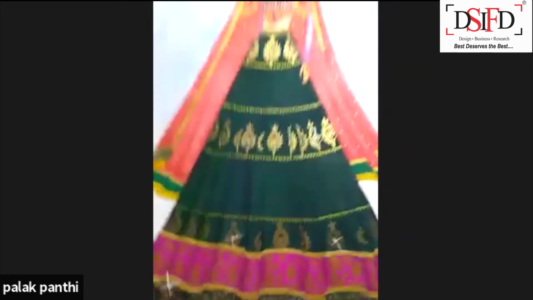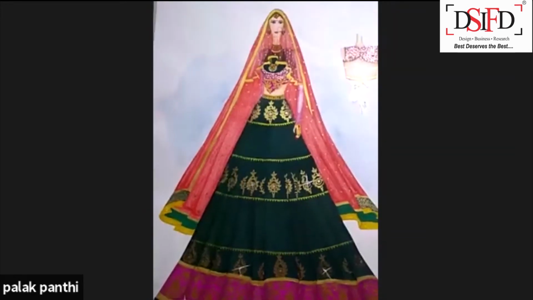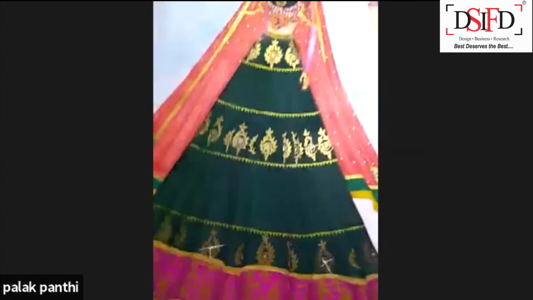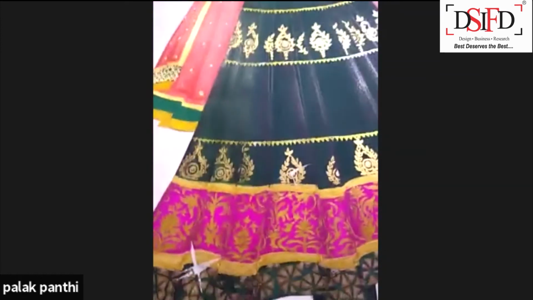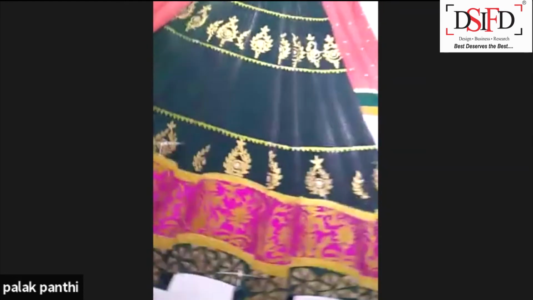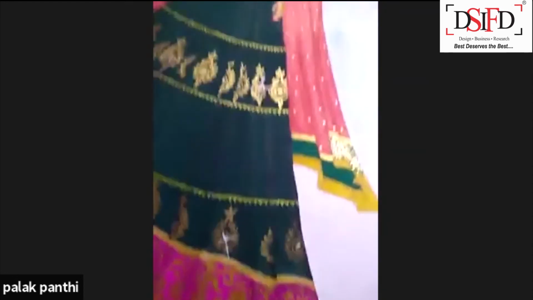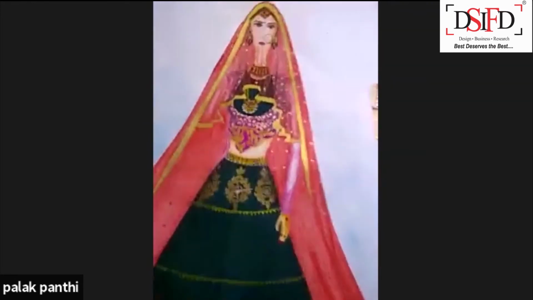This is another design from the same bridal wear collection. So you can see the gold pen, how good it makes your illustration. The regular gold pen which you get will not give you this type of effect.